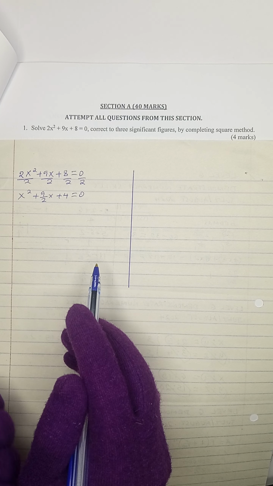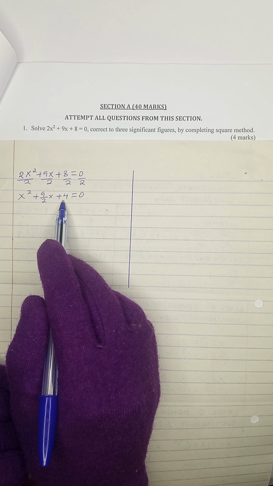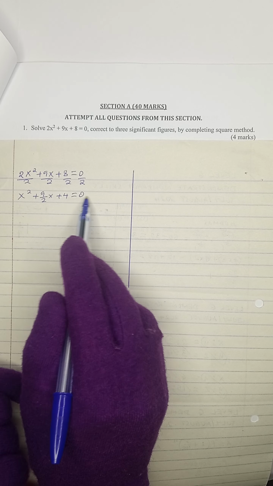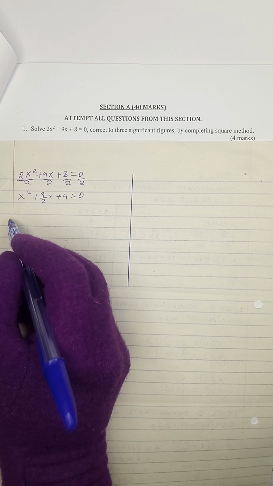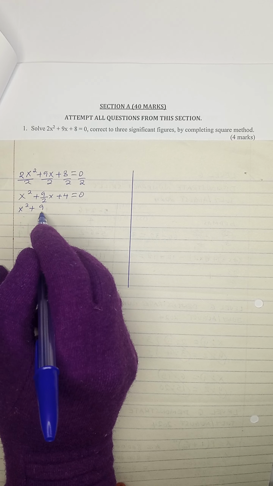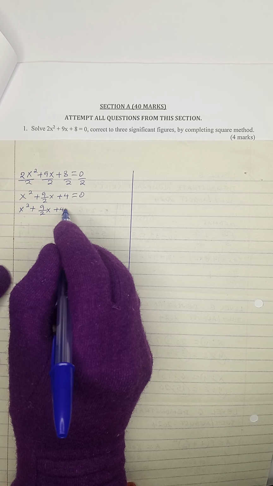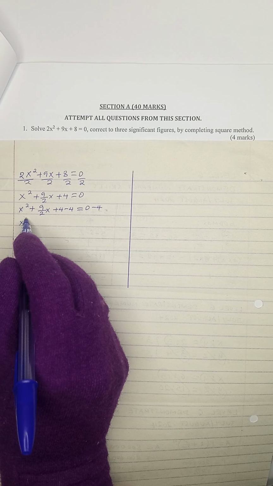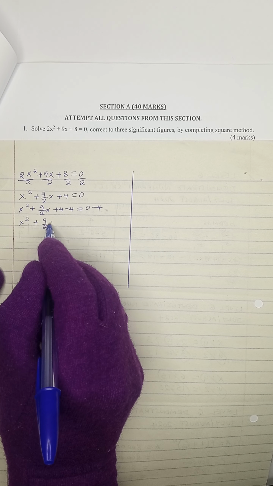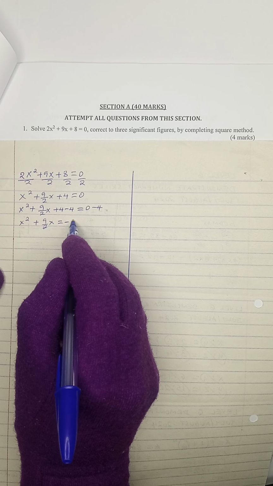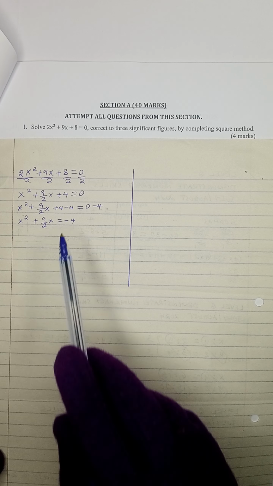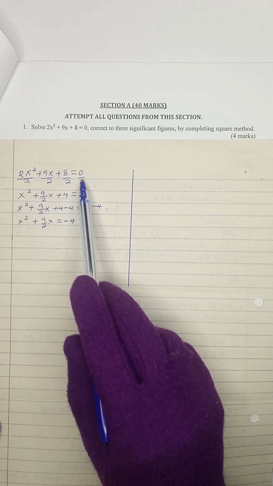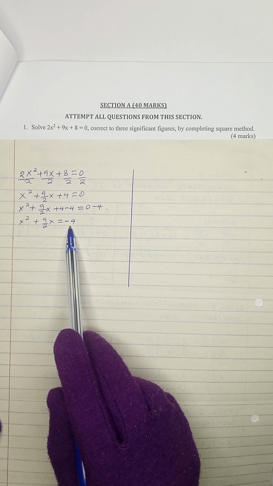Then the next step, we take this constant across the equal sign. Because this is positive 4, we subtract 4 on both sides. So we'll have x squared plus 9 over 2 x plus 4 minus 4 is equal to 0 minus 4. So what do we have? x squared plus 9 over 2 x is equal to negative 4. Simply, we take 4 across the equal sign. Now that it is positive, it becomes negative. So you see what we have achieved here.